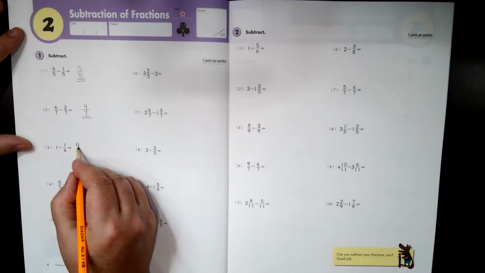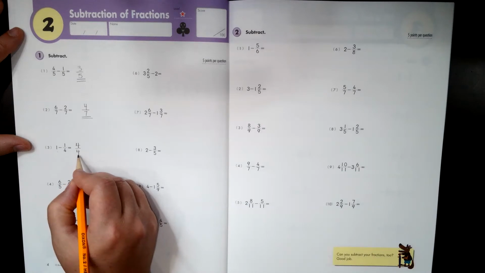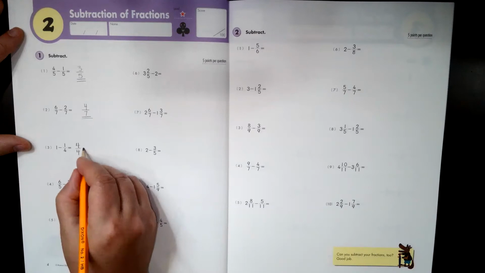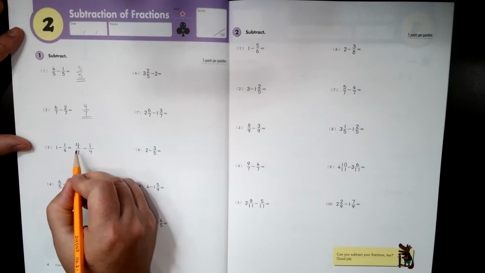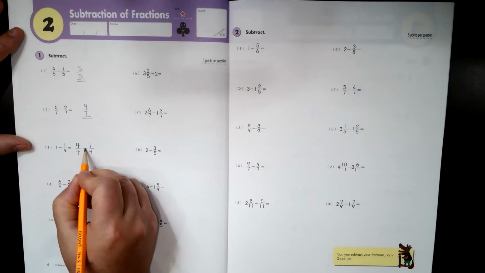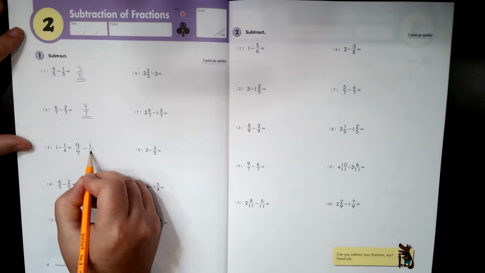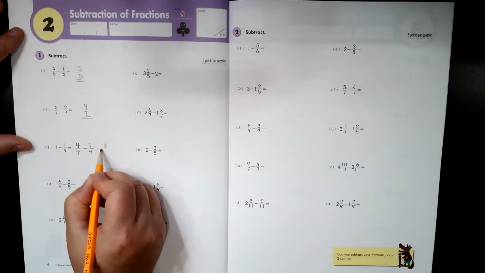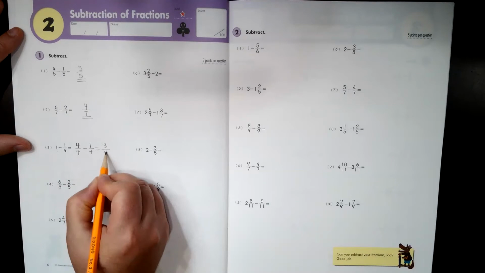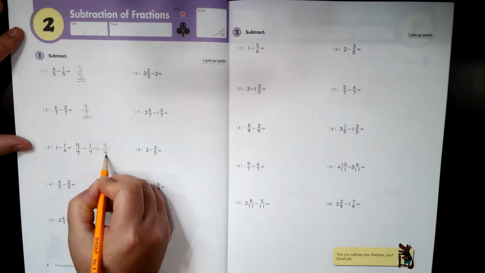I have 4 pieces of something that has been cut into 4 parts. Okay? And now I'm going to take away 1 of those 4 parts. So I had 4 of 4 parts, and I'm taking away 1 of 4 parts. Well, 4 take away 1 is 3, and I still have 4 parts at the bottom.